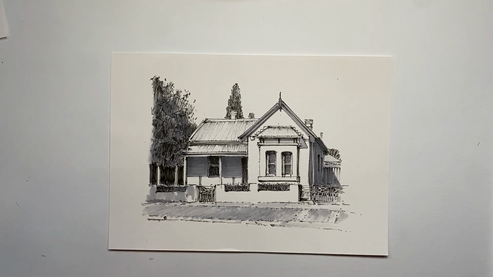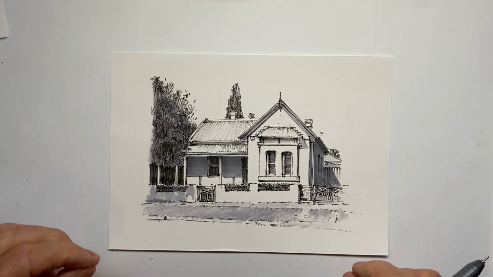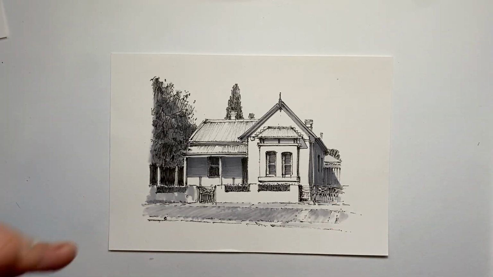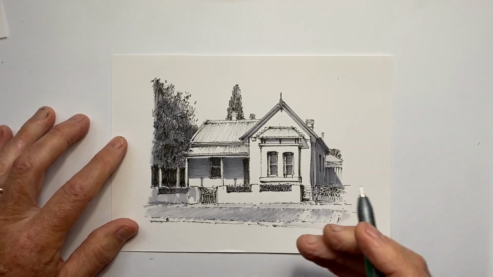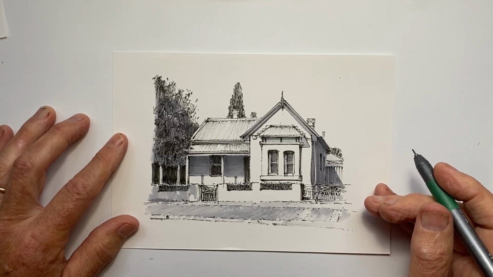At the end, I'll show you a few of my drawings where I think I didn't get the contrast right in comparison to these ones where I think I did. Now, contrast is simply a difference between two things. The most obvious contrast here is between the dark inked areas and the white paper.